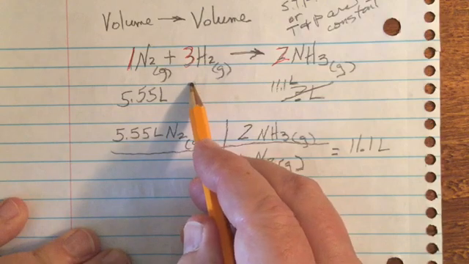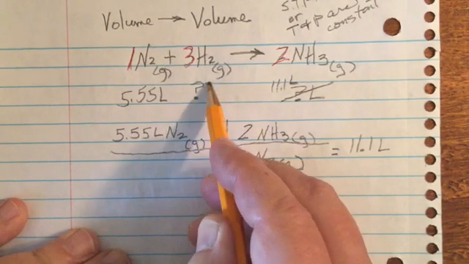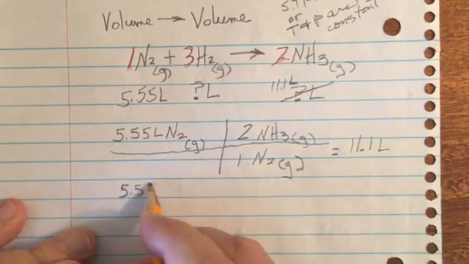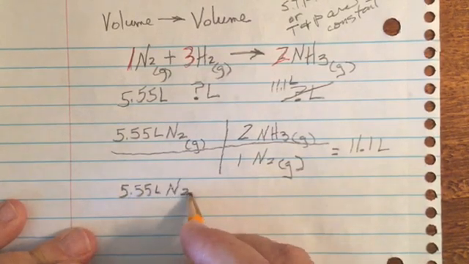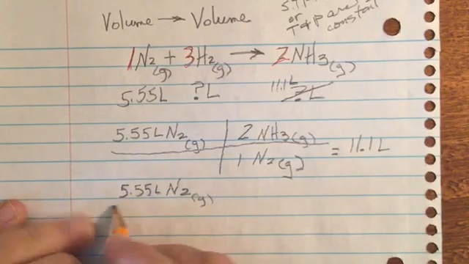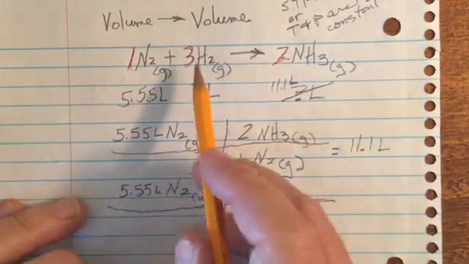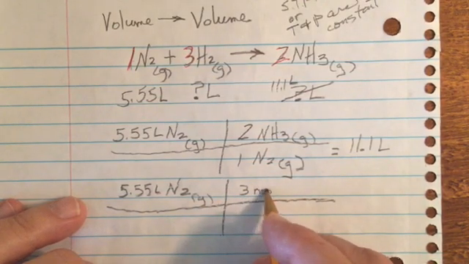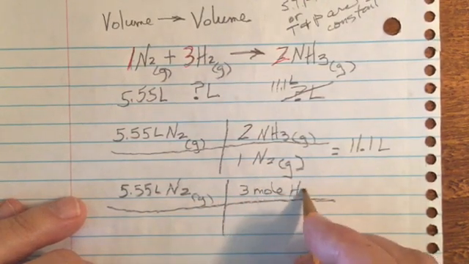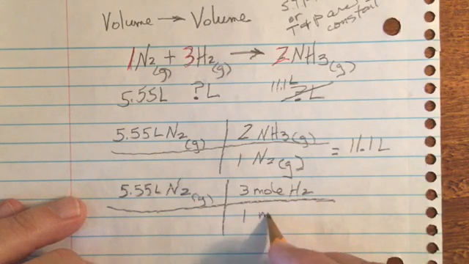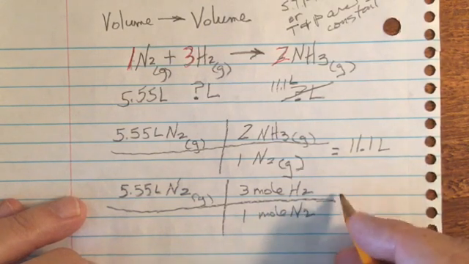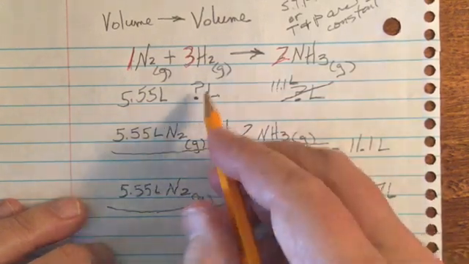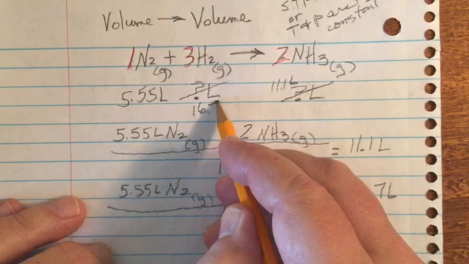But how many liters of hydrogen gas will I need to make this reaction go to completion? Well, again, 5.55 liters of nitrogen. My mole ratio is slightly different. It's 3 to 1. There's 3 moles of H2 for every 1 mole of N2, which means I'll need 16.7 liters of H2 gas.